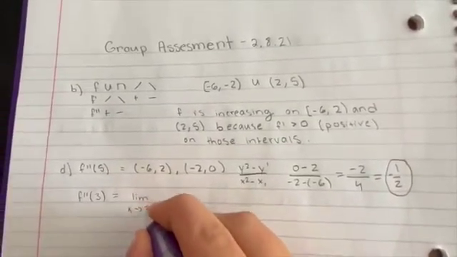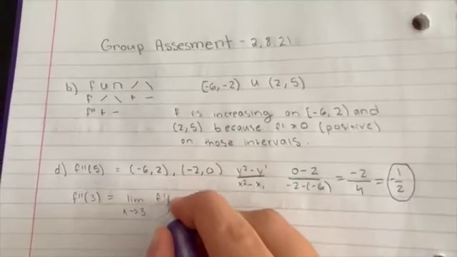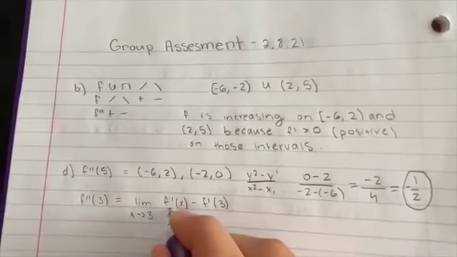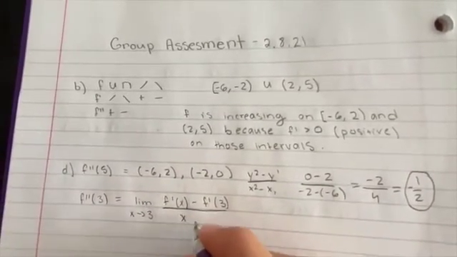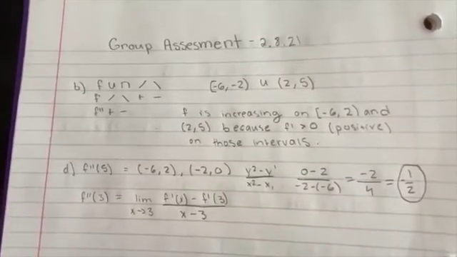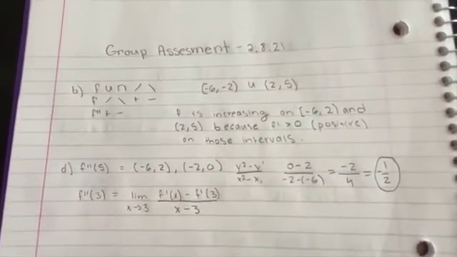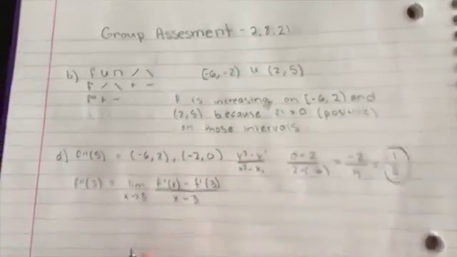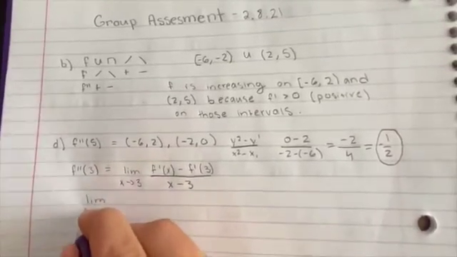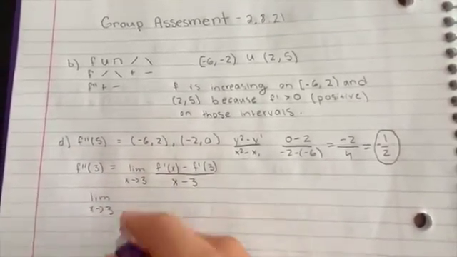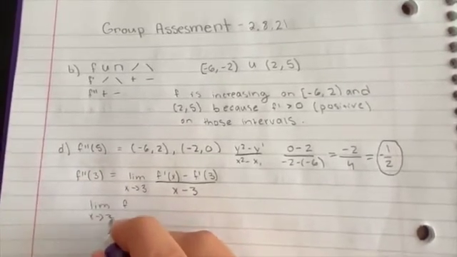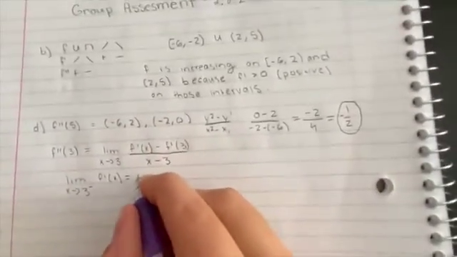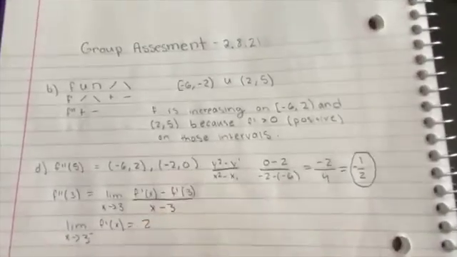So the limit as x approaches 3 of f prime of x minus f prime of 3 over x minus 3. Once you apply the formula, the limit as x approaches 3 from the left is equal to 2, because 2 over 1 is 2.